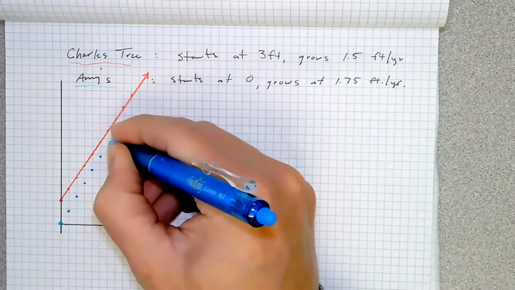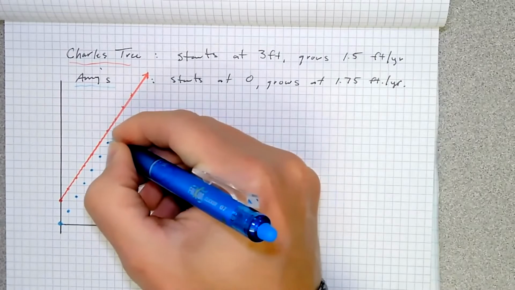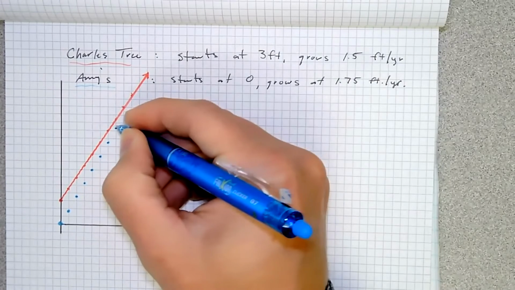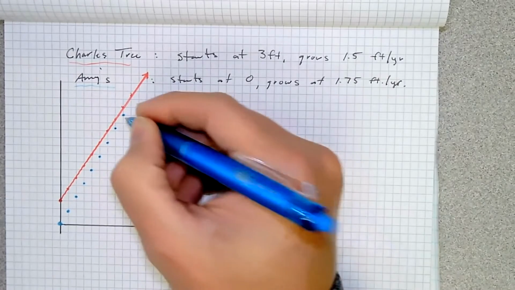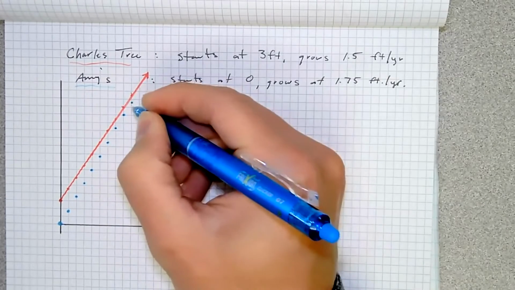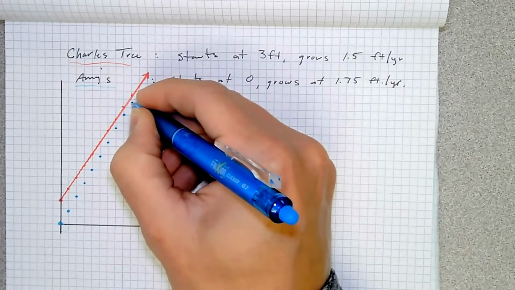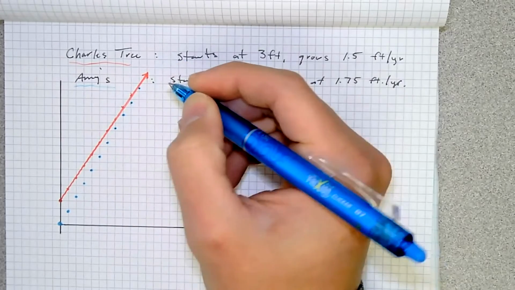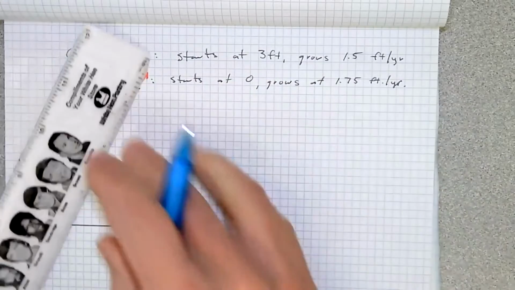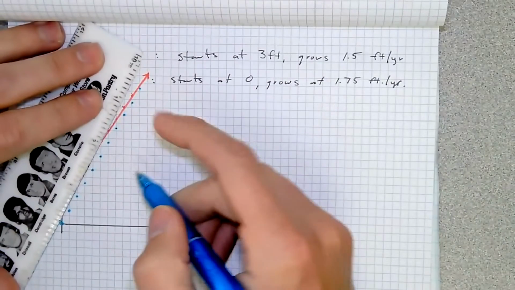Then we go to 10.5. 12.25. Then we go to 14. Then we go to 15.75. Then we go to 17.5. It's getting closer and closer.